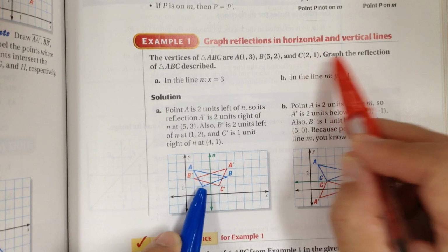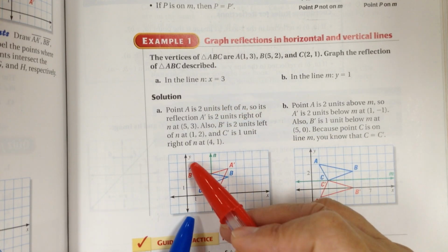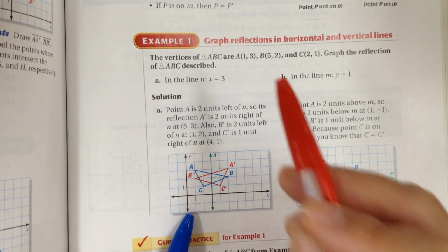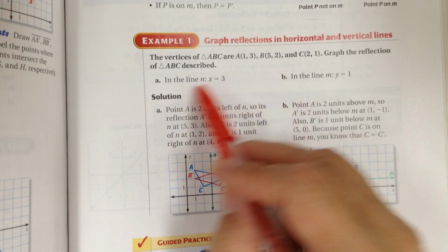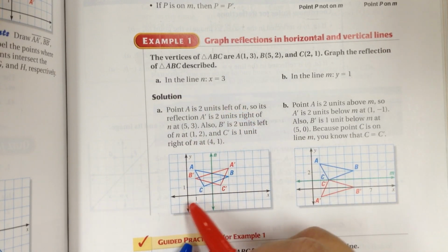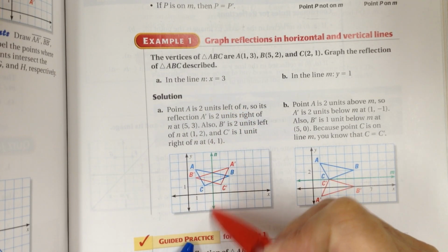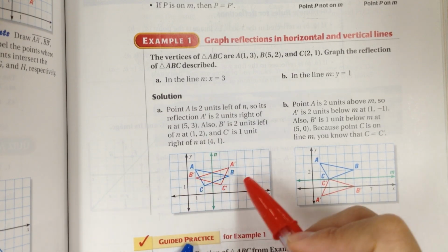Now it says graph the reflection of triangle ABC described. First you plot that. Now they give you 2 different parts. First you want to do the line of reflection x equals 3. So x equals 3, that's your line. Okay, so here's your line. Now you're going to reflect over that.